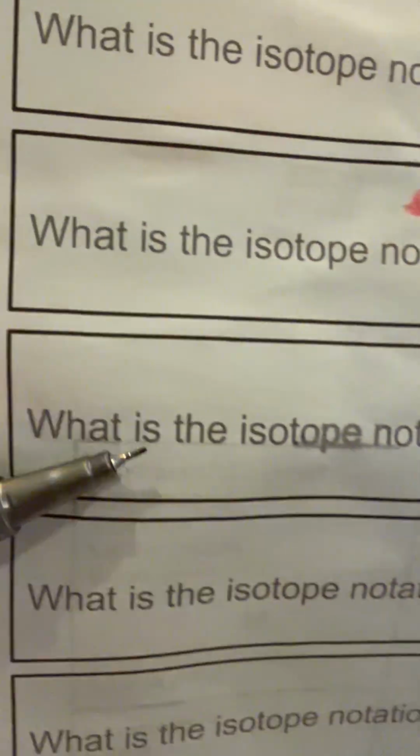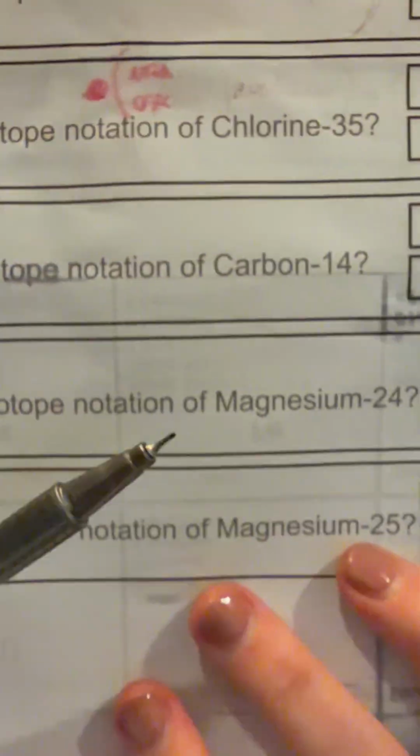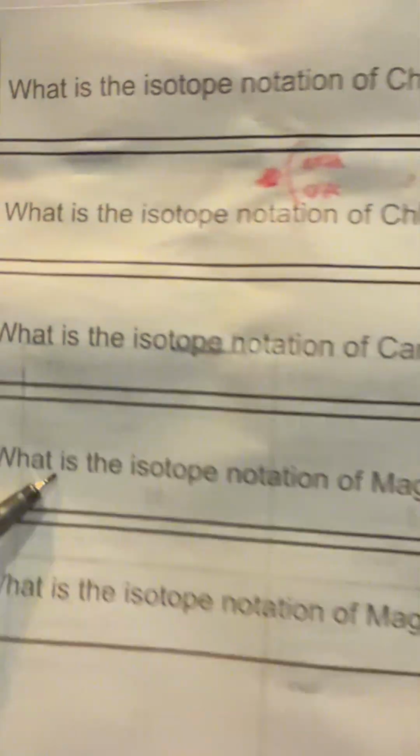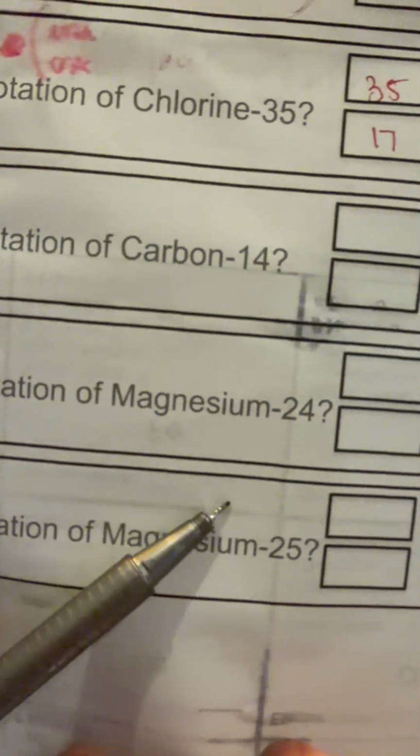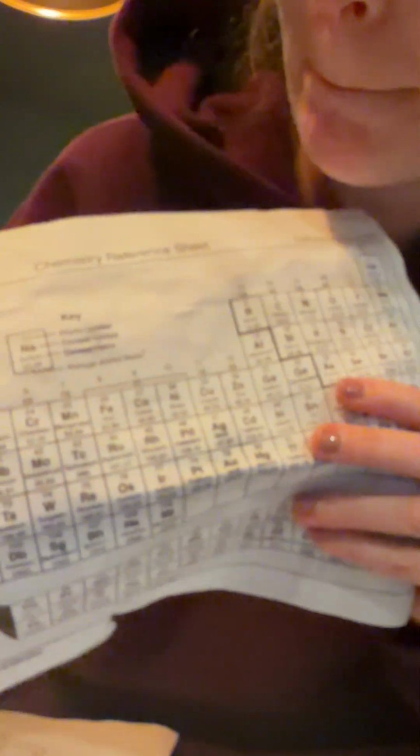Let's do one completely undone. Let's jump down to magnesium. We have two isotopes here, magnesium 24 and magnesium 25. So it says, what is the isotope notation of magnesium 24? Well, we need our handy dandy periodic table. We're going to find magnesium right here.